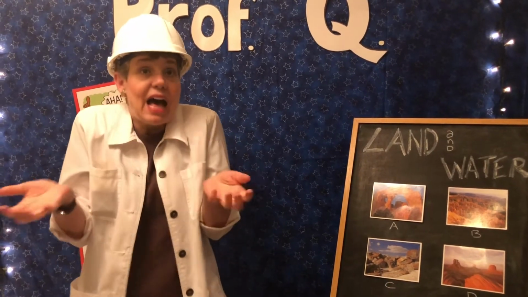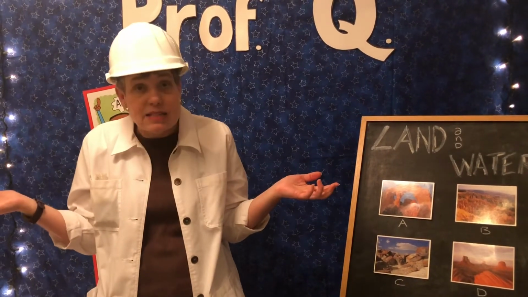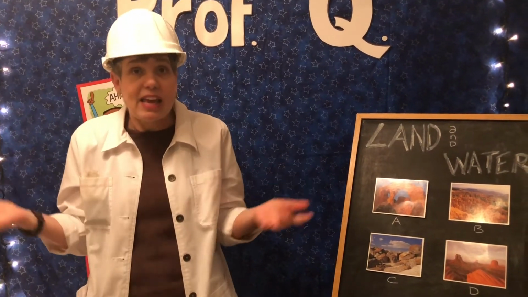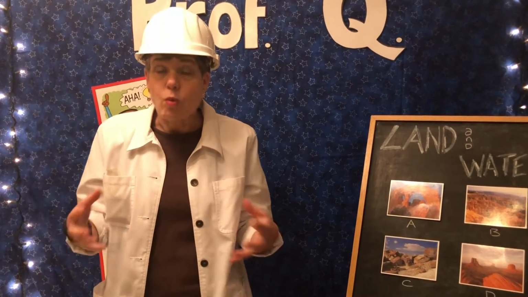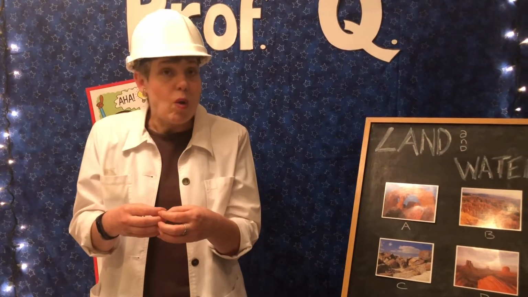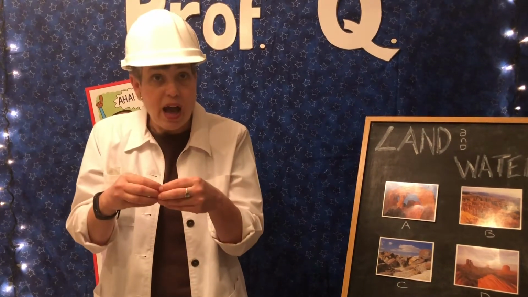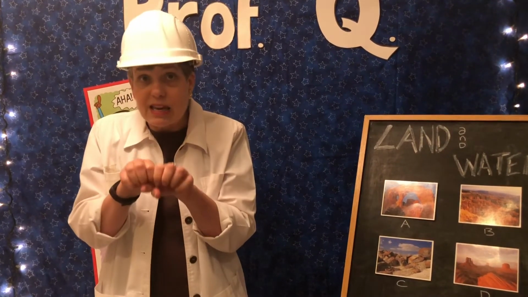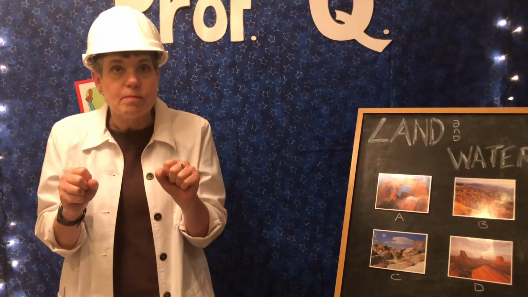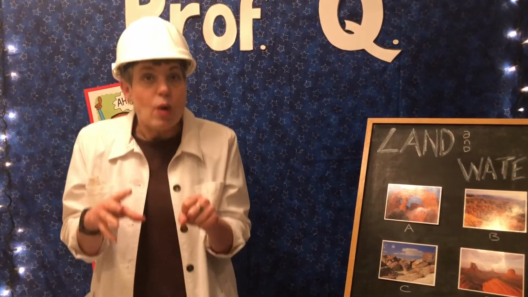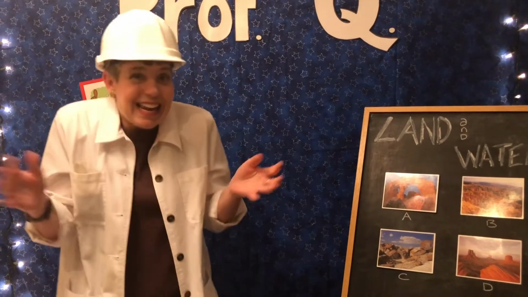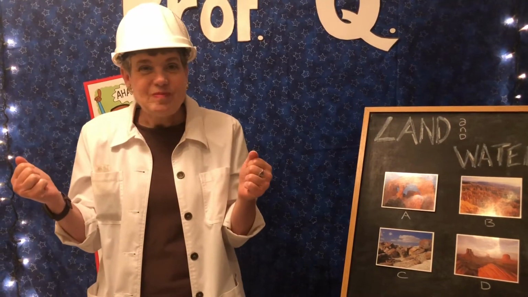And last we have ice. How could ice change a landform? Water gets into the rocks and then freezes, and when it freezes, it can break those rocks apart. That is called mechanical weathering. So we have water, wind, and ice.